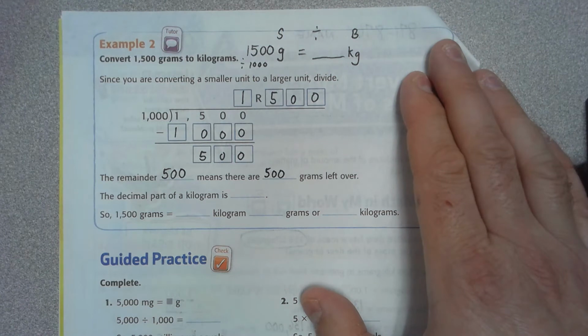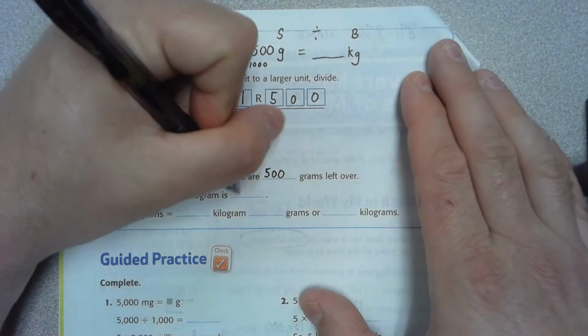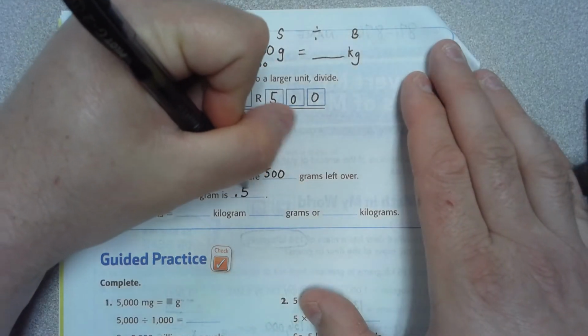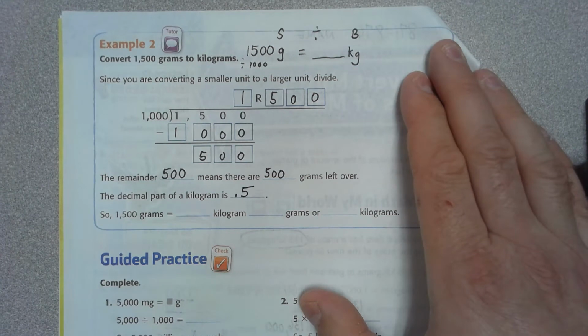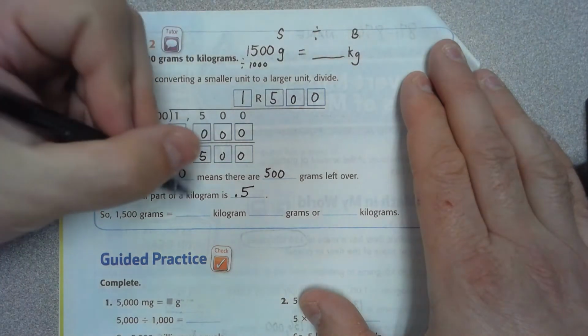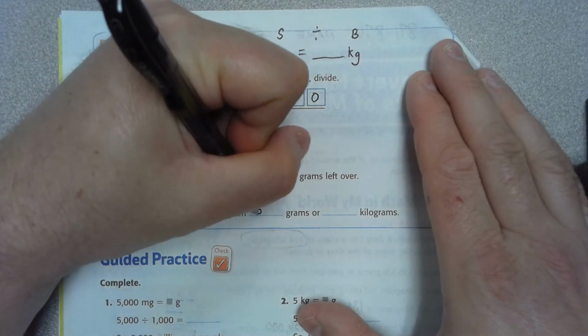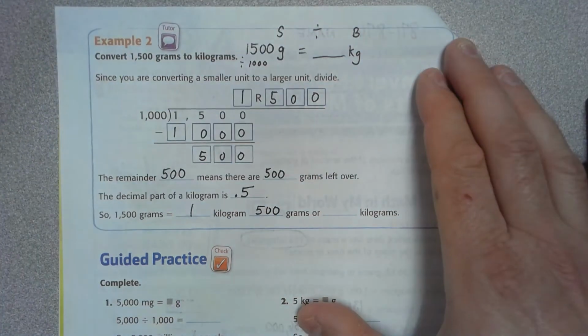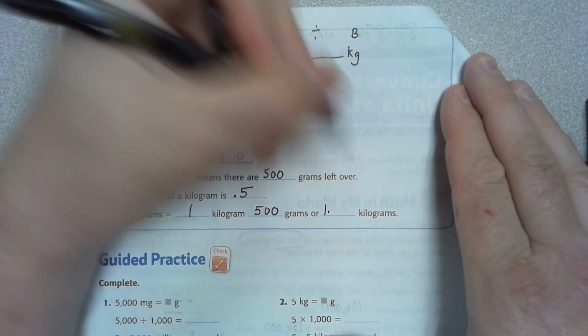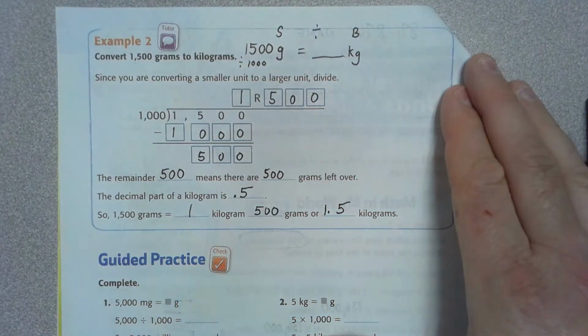It doesn't really fit inside of the whole kilogram because you have to have 1,000 to have a kilogram. So the decimal part of a kilogram would just be 0.5 because it's half. 500 is half of 1,000. So 1,500 grams is one whole kilogram and 500 grams, or you would say 1.5 kilograms for that one.